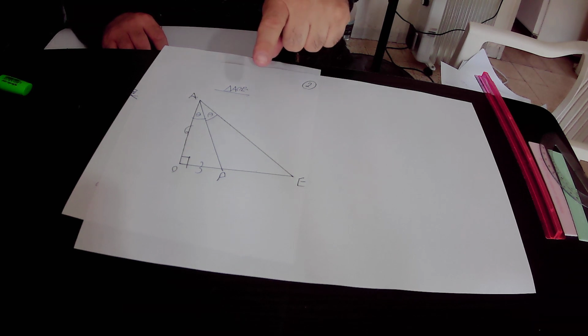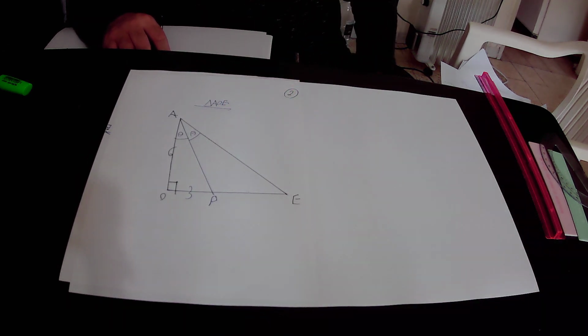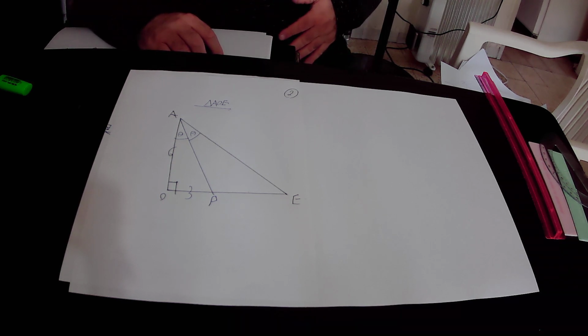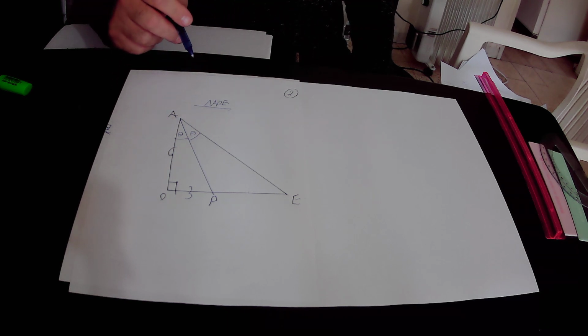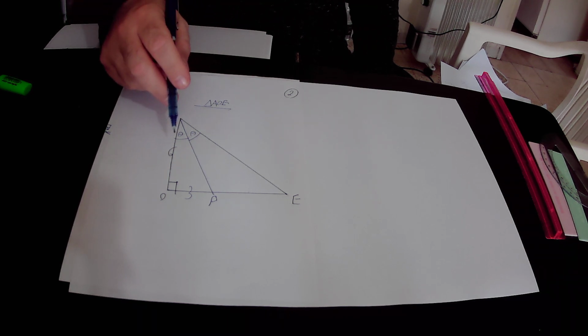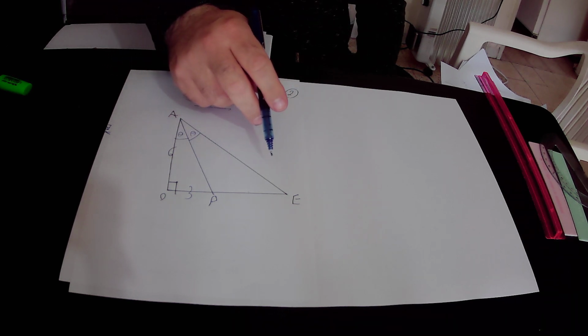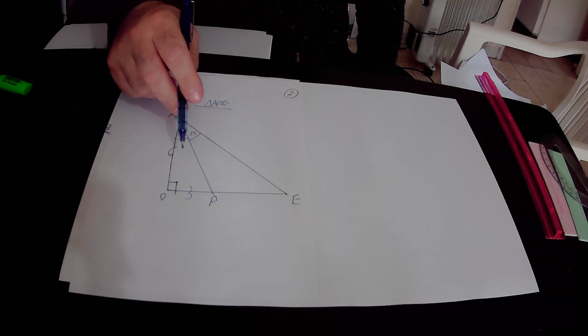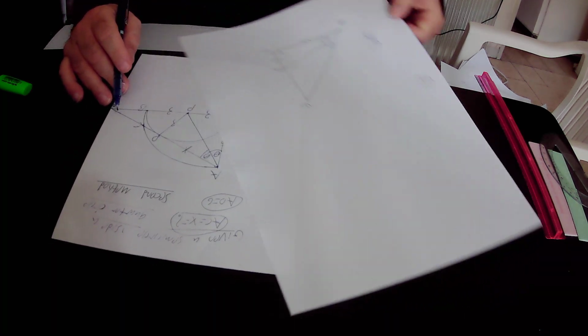So AP is the angle bisector of angle OAE. So for that reason we can implement the angle bisector theorem in this right triangle AOE. According to the angle bisector theorem, the angle bisector AP divides the side that is actually OE into two parts. The first part is OP, the second part is PE. The ratio between those two parts is OP over PE.